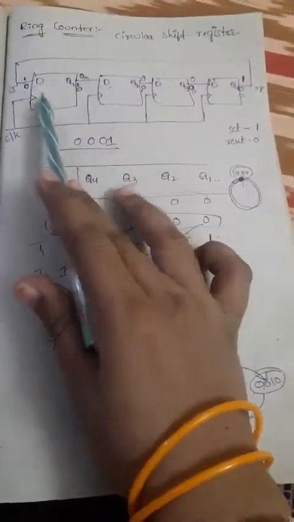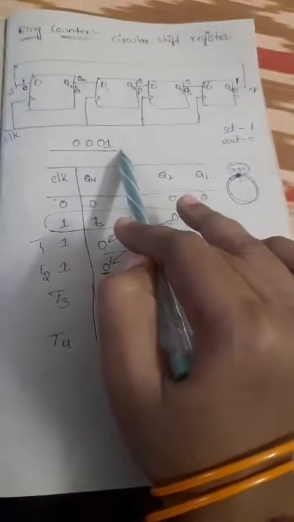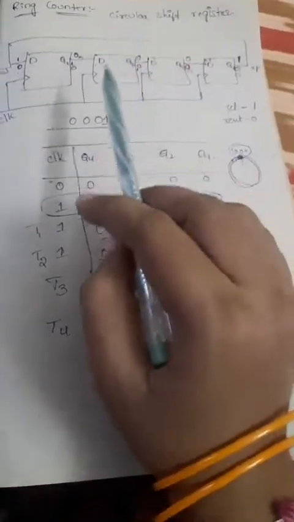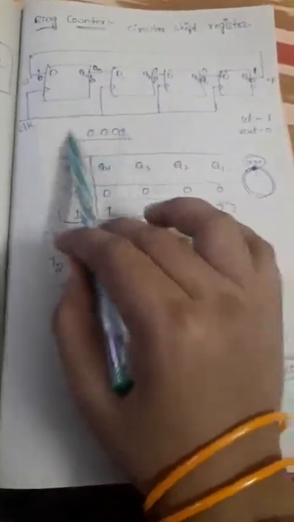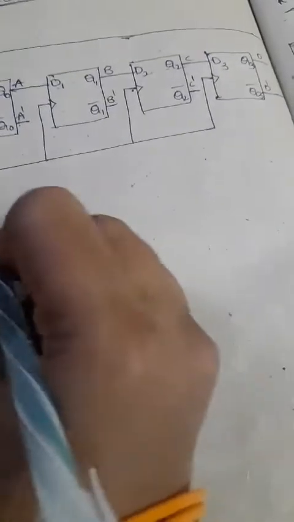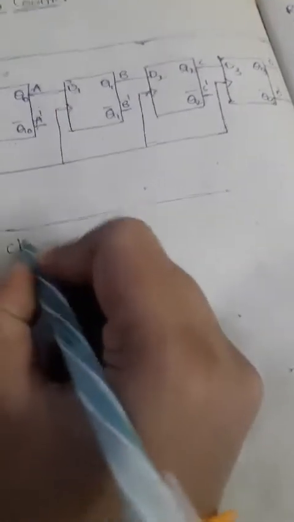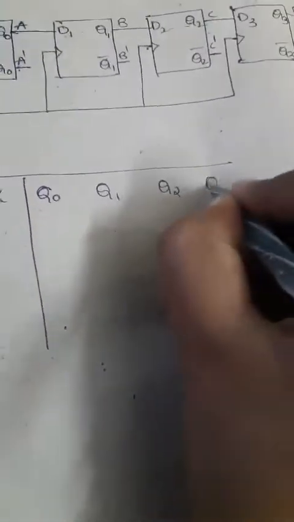Okay, so now we'll see this circuit operation. We know a normal clock pulse will be applied to the ring counter. Initially we set one flip-flop, and the remaining all will be reset, but here we are not taking it like that. I will show how to take the clock pulses. So clock, and here you can represent the outputs, that is Q0, Q1, Q2, Q3.